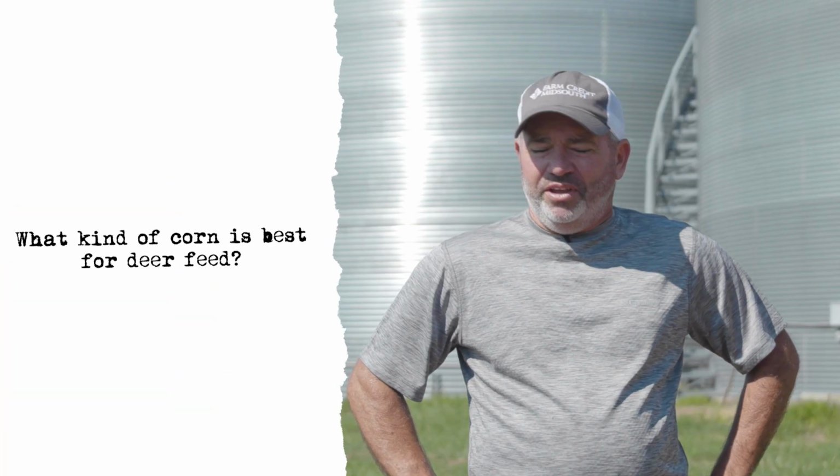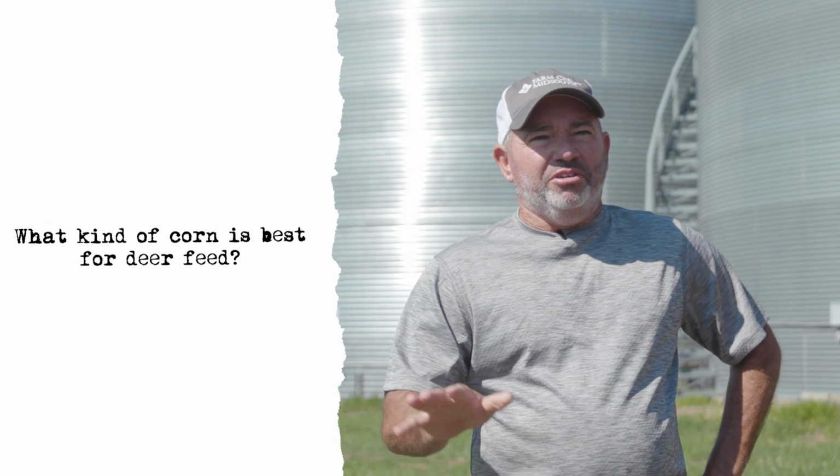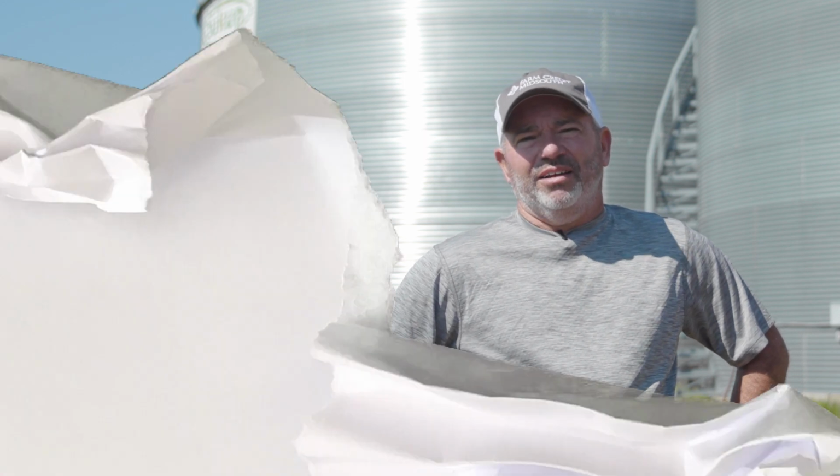So the question, what type of corn is best for deer feed? I have a little issue with deer because deer like soybeans, and so I'm constantly battling deer in some of my soybean fields. But to answer your question, typically field corn that is grown in all of Arkansas, and then also sweet corn. They do like sweet corn. My daughters and I raise some sweet corn, and oftentimes I'll have deer hunters come and get the leftovers to feed to deer as well, and they say that deer really like sweet corn as well.